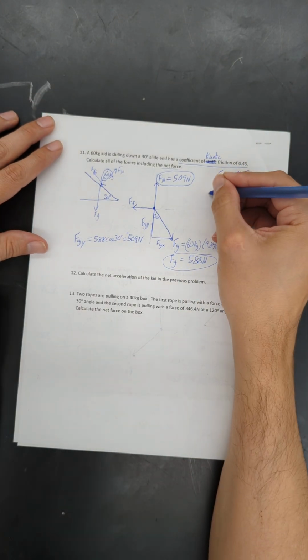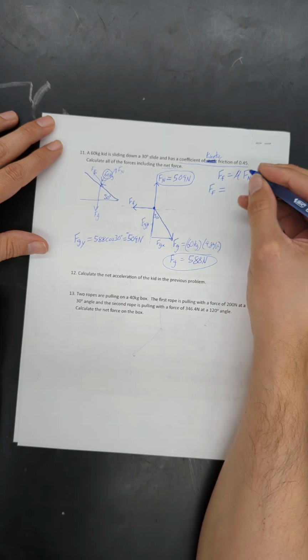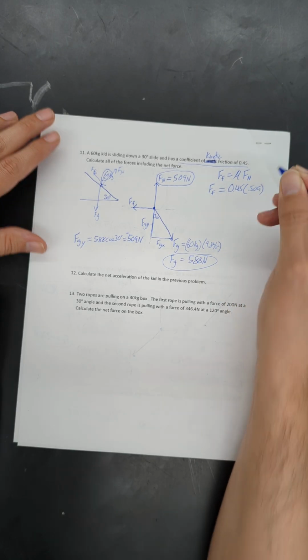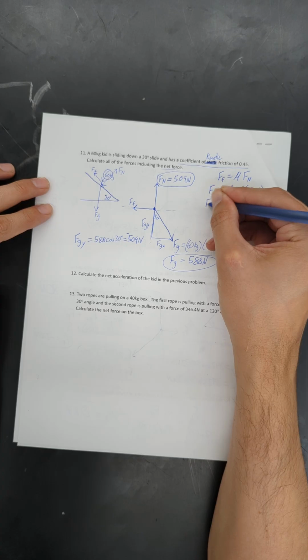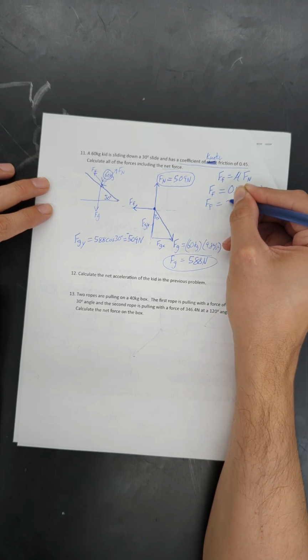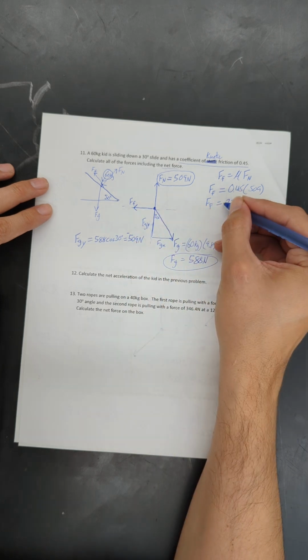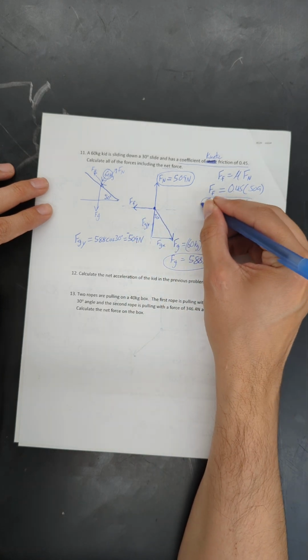So from here, the force of friction equals 0.45 times 509. We are going to round this to force of friction equals 229 newtons. It is in the negative direction. I will add a negative there. What's important is we know the magnitude is 229.